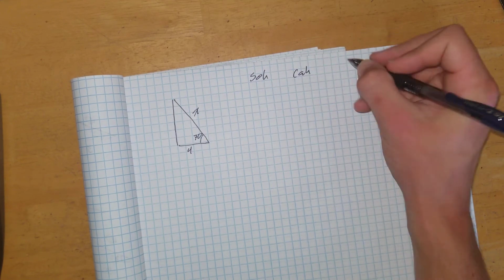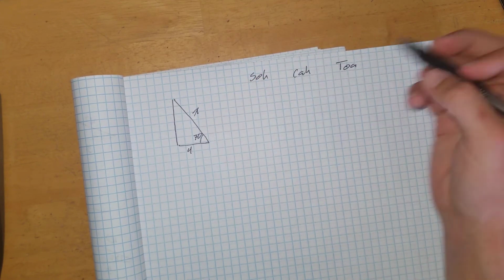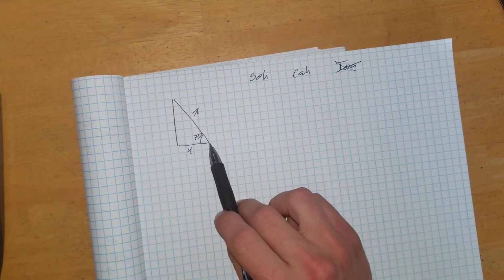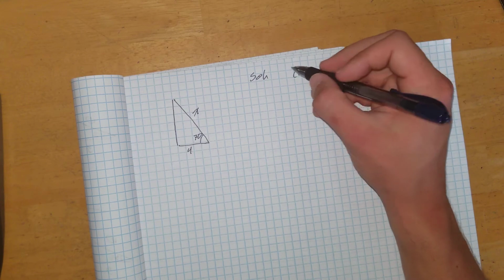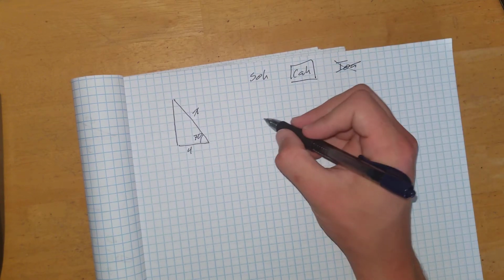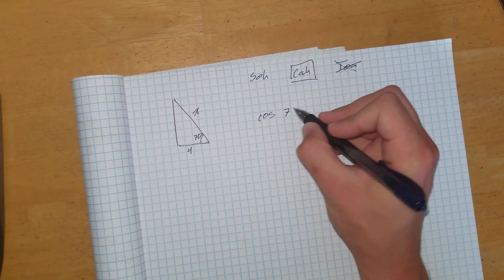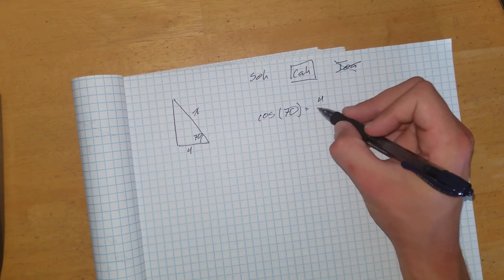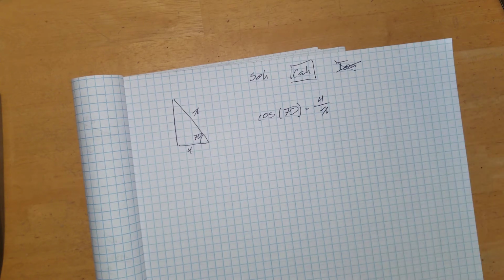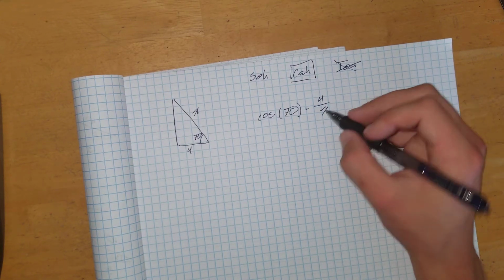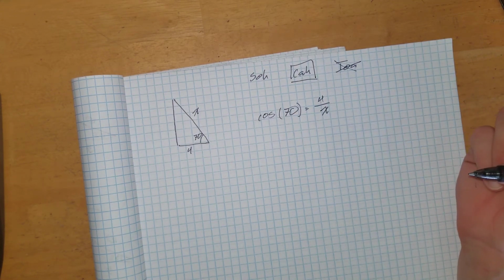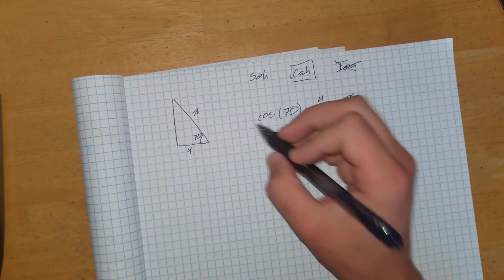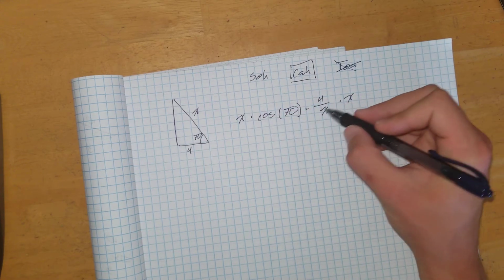SOH CAH TOA. Again, they gave me a hypotenuse, so it's not tangent. And they gave me adjacent, which means it's going to be cosine. So I'm going to do cosine of 70 equals adjacent, which is 4, over hypotenuse, which is x. The easiest way to solve this algebraically is to multiply x to both sides, which seems a little counterintuitive.